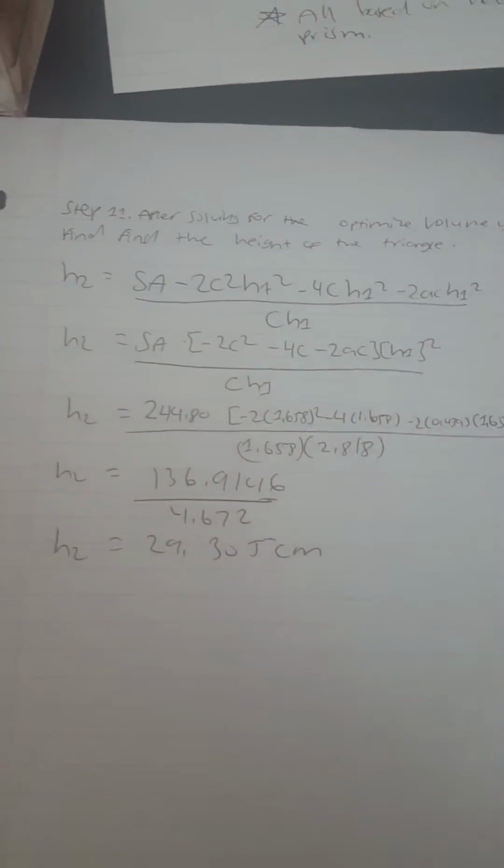Now, the last thing you're going to do after optimizing volume is find the optimized height for the open top triangular prism, which is our H2, which we already know. Remember I said we were going to come back to this. This is why we isolated for this and for other things, for optimization of the volume as well. Now we're back to this, and it's going to help us find the height of the side of the triangle, which I said we'd be using in the future. You can see the formula is right over here: surface area minus 2c squared h1 squared minus 4c h1 squared minus 2ac h1 squared, divided by c h1.